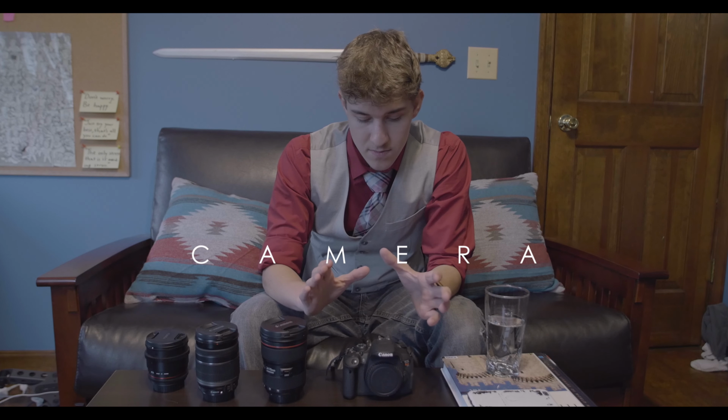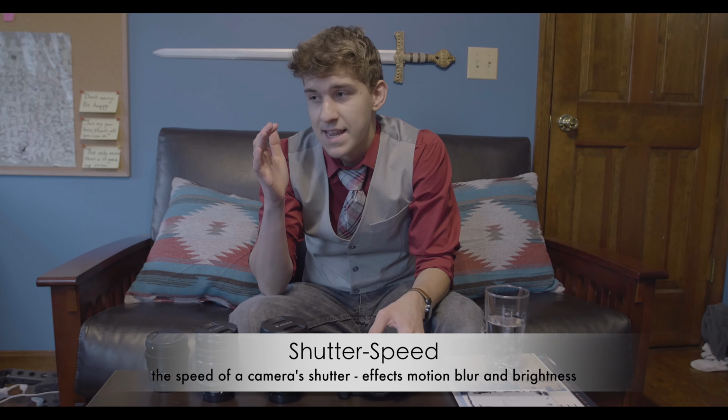Now, let's talk about the camera. There are a few settings internally that you should know about. Firstly, shutter speed. Now, the shutter speed determines the speed of the shutter inside the camera. Now, the shutter is a mechanism inside the camera that moves in front of the image sensor, determining the duration in which light is hitting the sensor. The higher the shutter speed, the shorter amount of time light will be hitting your sensor, meaning it's going to darken your image, and the opposite is also true.